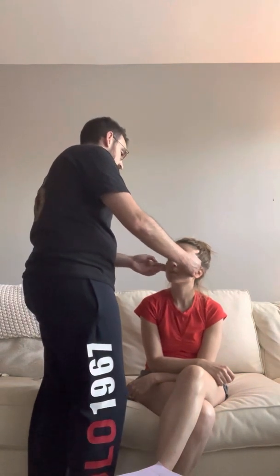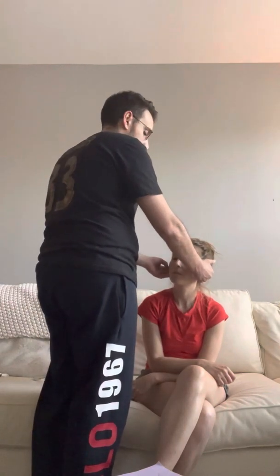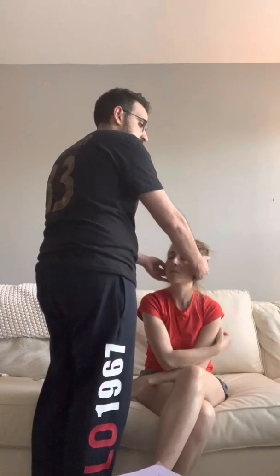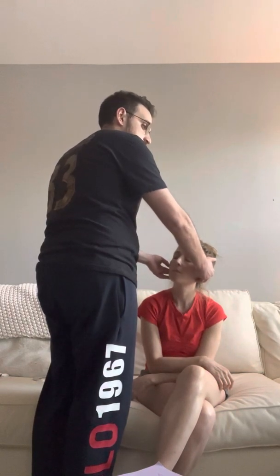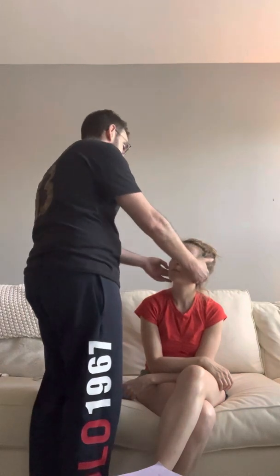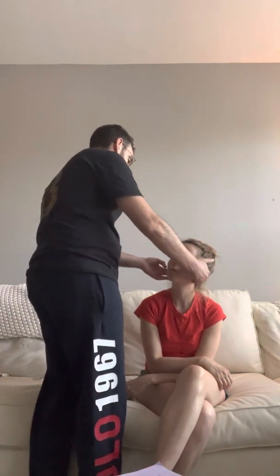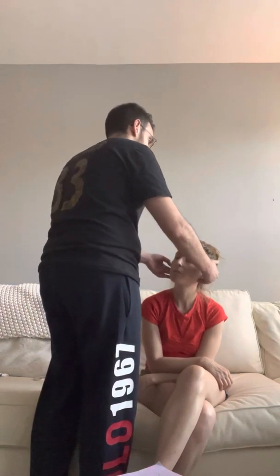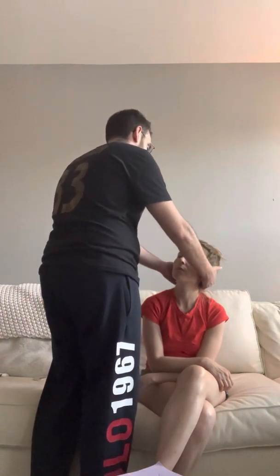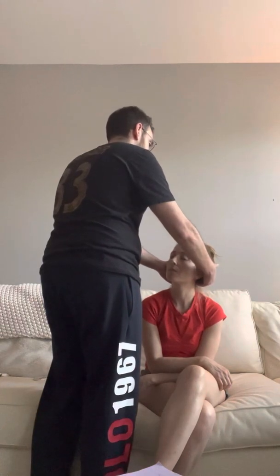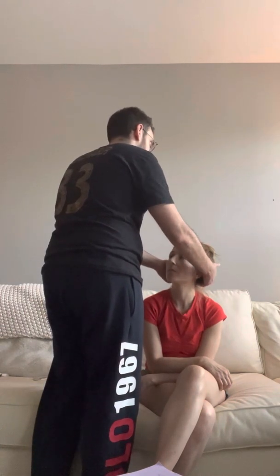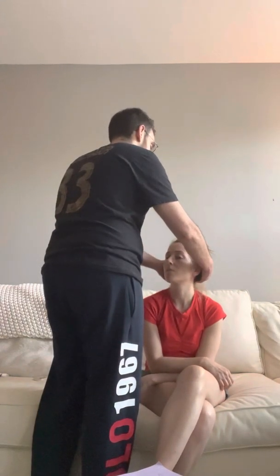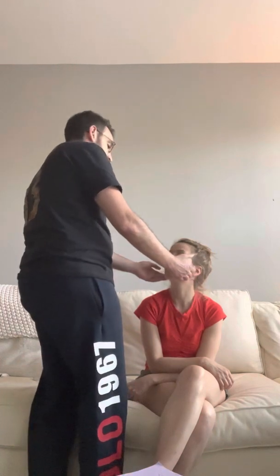No tenderness here. I'm going to move my way back to the posterior auricular lymph nodes. I'm noting the same thing, no tenderness or hard nodules. Then I'm going to work my way back to the occipital area where we have lymph nodes as well. No tenderness as well.